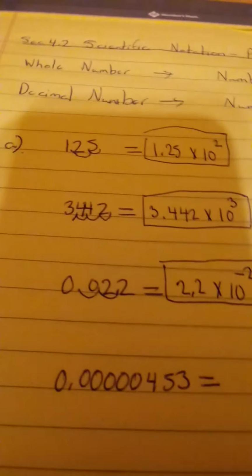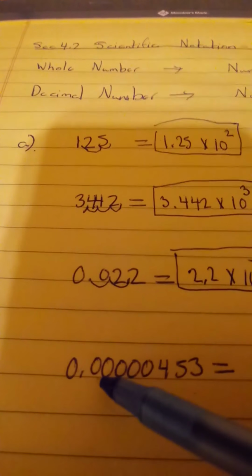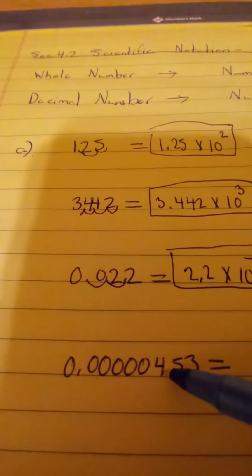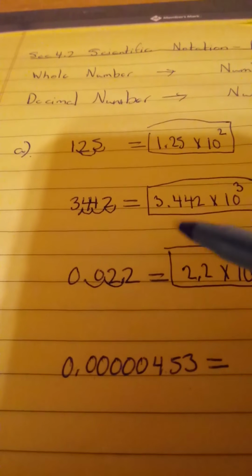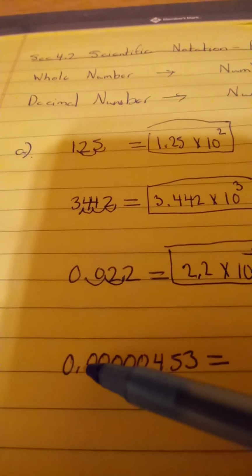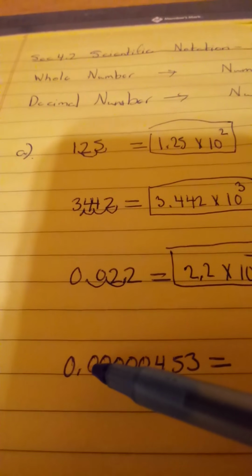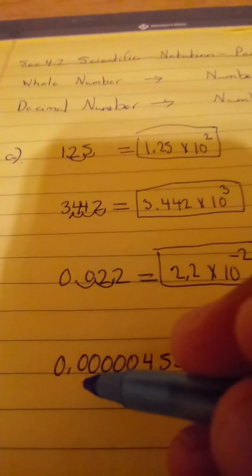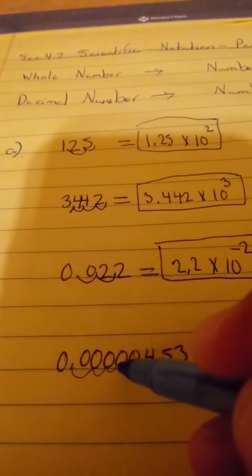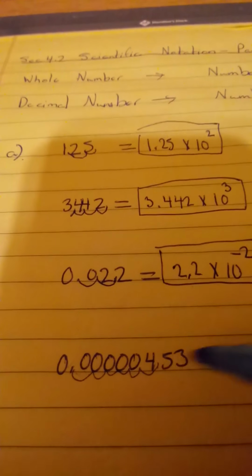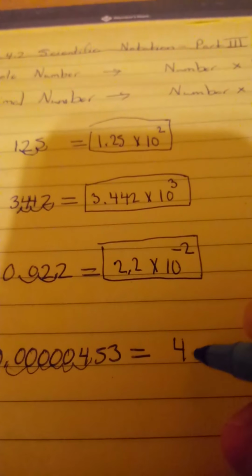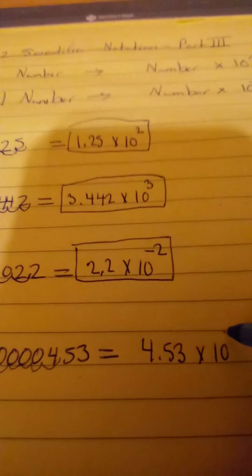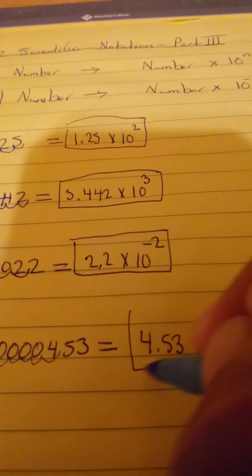Now our next example here, it's a little bit longer. So in this case, we're going to move the decimal point and we're going to put it right after that 4. Once again, it's not second to the last like we did with the whole numbers. This one is as soon as you hit a value that is 1 or greater. So we're going to move 1, 2, 3, 4, 5, 6 places. So this will be 4.53 times 10 raised to the negative 6 power. So that would be your answer right there.